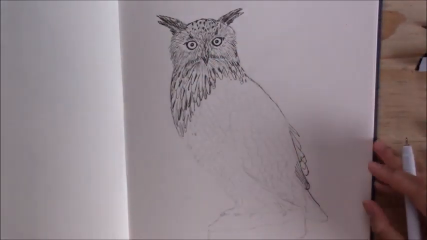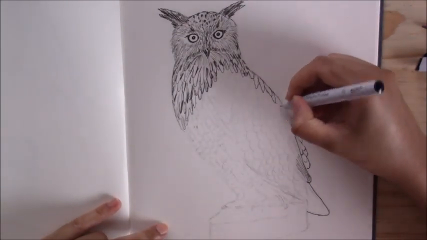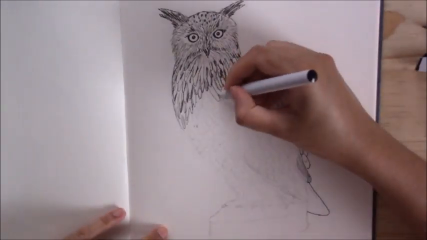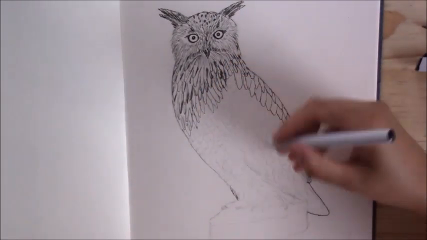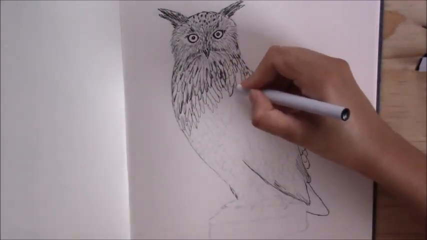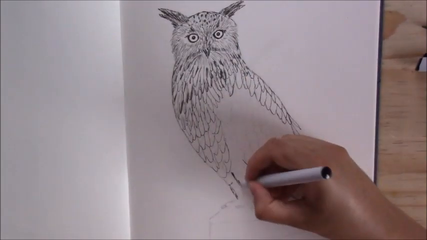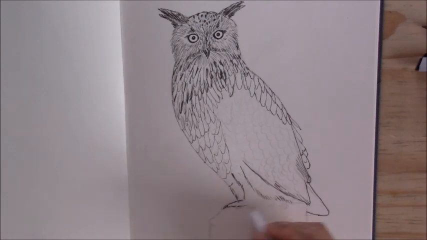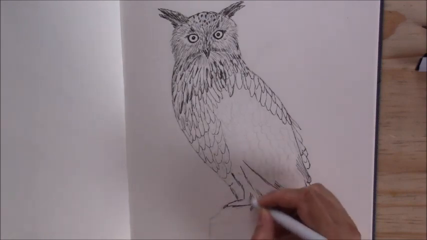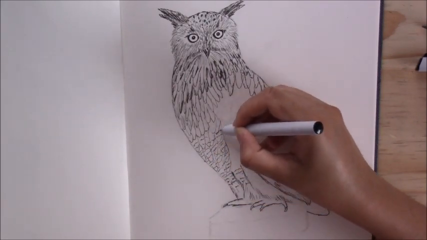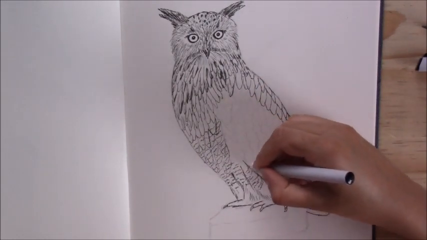So I just started working one area, and then I move around from section to section, and I started adding in all those different shaped feathers, and also the different patterns on the feathers. Now this eagle owl has got a variety of different types of feathers, as well as the shape and pattern on the feathers. I looked at all of that when I did the initial drawing, but I didn't include the details on each feather. I did that now when I was working with the fine liners.